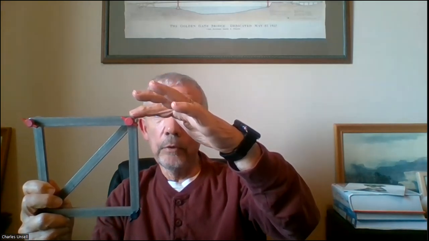If I load it over here, I'm going to suspect that we may get compression in here. If I load it over here, it's probably going to be tension. So when we give the answers, part of the value, the magnitude of the force, we need to designate tension or compression. The reason for that is that if it's a compression member, there's a tendency for it to act like a column, which means it could be subjected to bending.